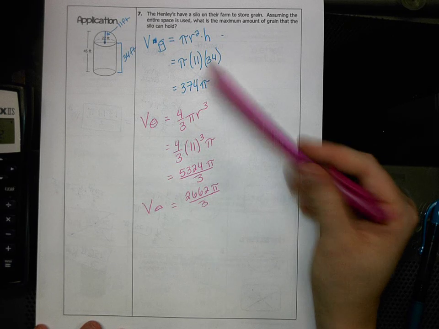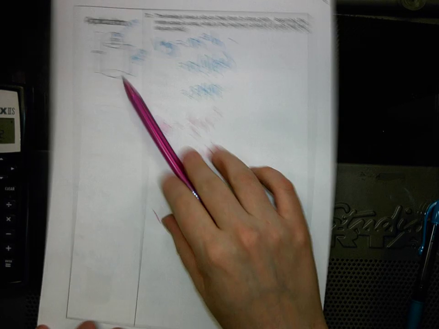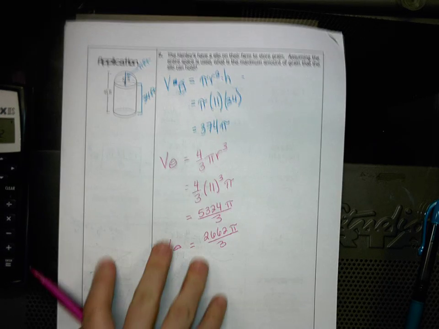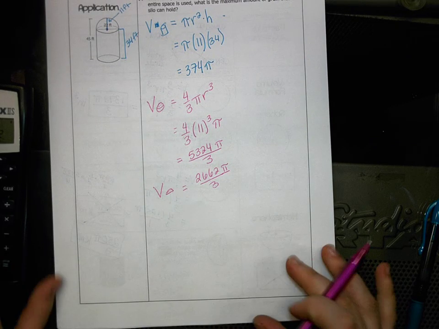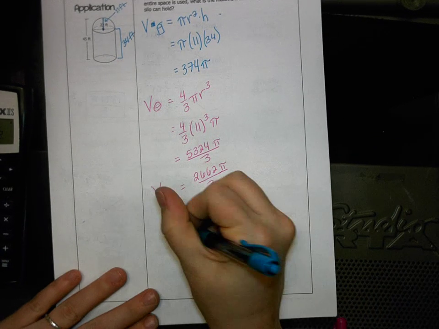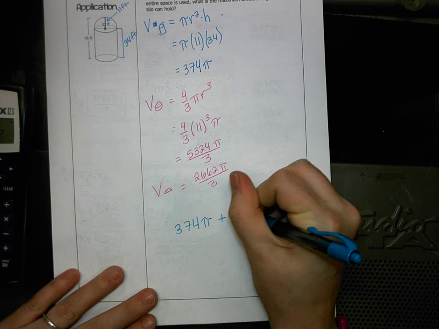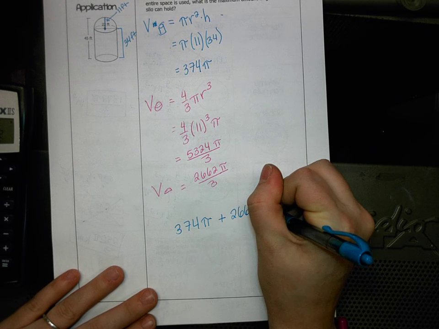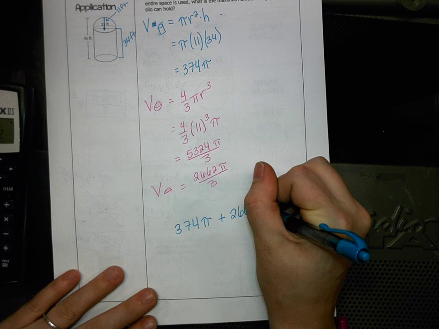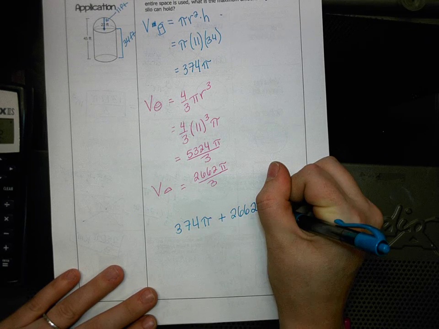And remember, our answer has to be a decimal since this is an application problem. We're going to deal with the very real numbers. But we're going to add 374 pi plus 2,662 pi over 3.